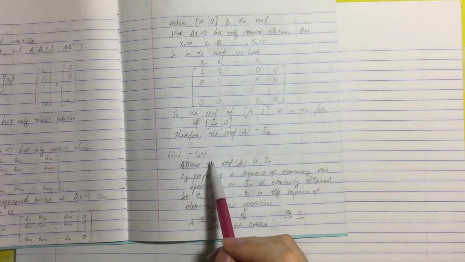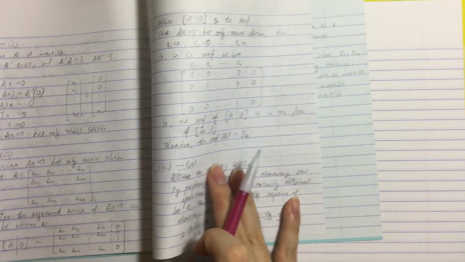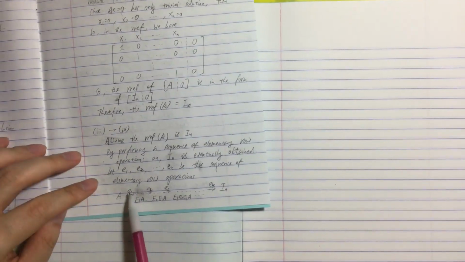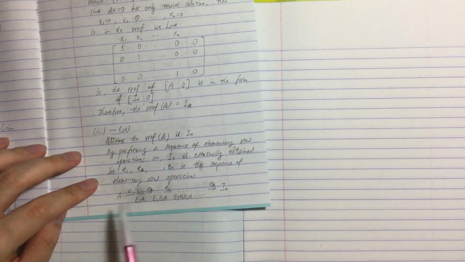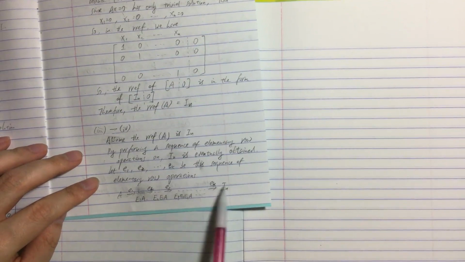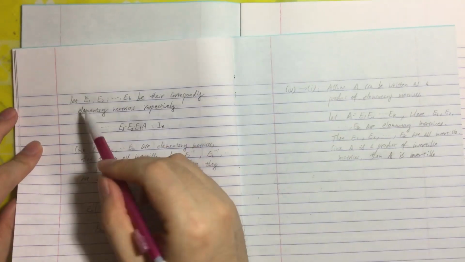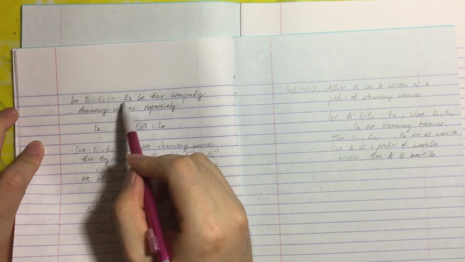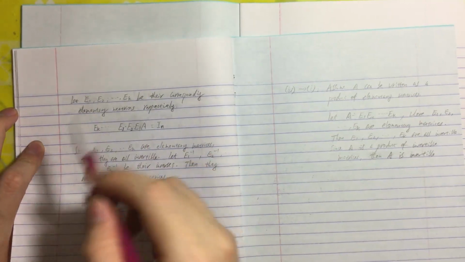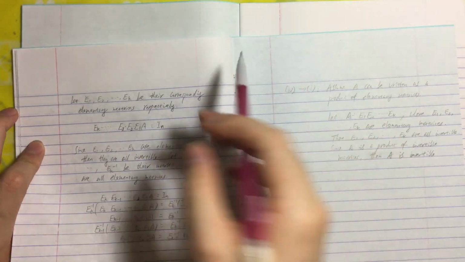When we were doing the proof for equivalent statements, for 3 implies 4, we showed that A is a product of elementary matrices. What we did is first find operations e1, e2, e3, ..., ek to reduce A to the identity matrix. Then let capital E1, E2, ..., Ek be the corresponding elementary matrices of lowercase e1, e2, ..., ek.